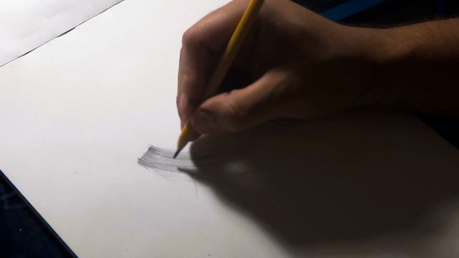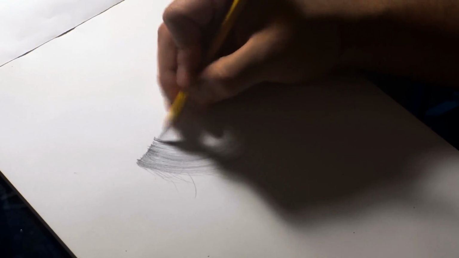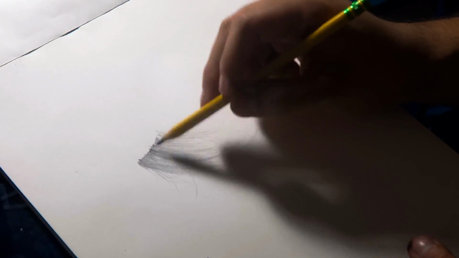Now let's make this a little bit thicker. And I'm pressing harder on my pencil at the very top and making these longer strokes. Some of them curve downwards, some of them loop.